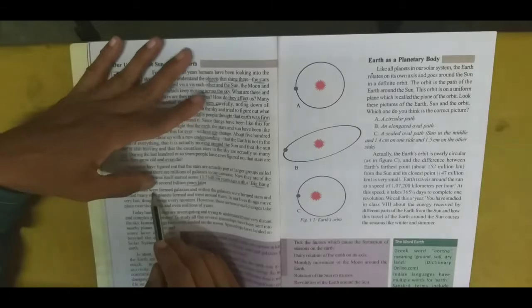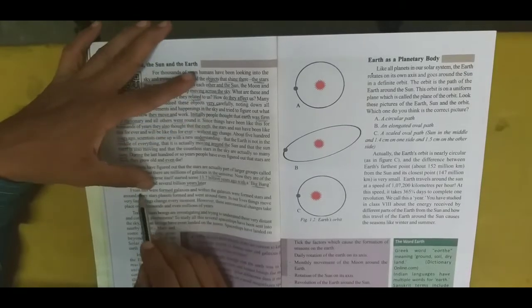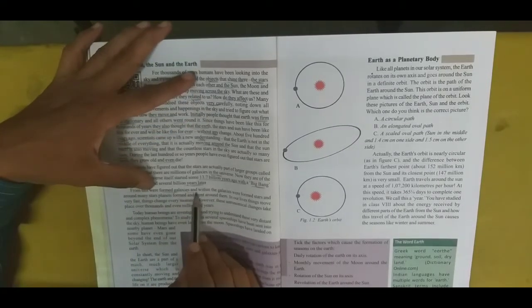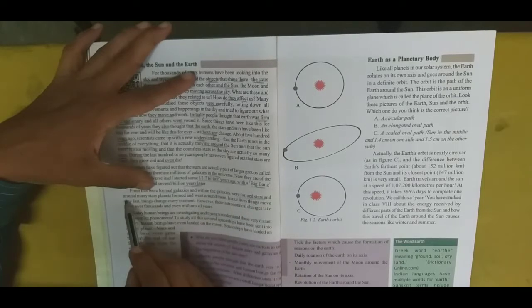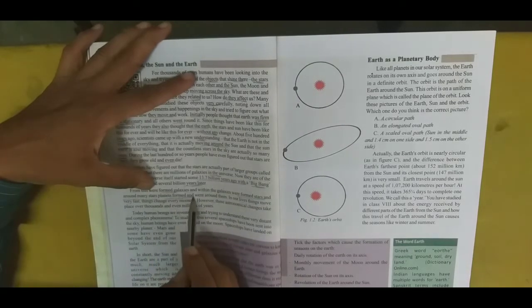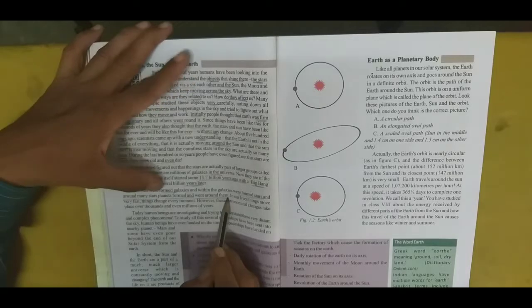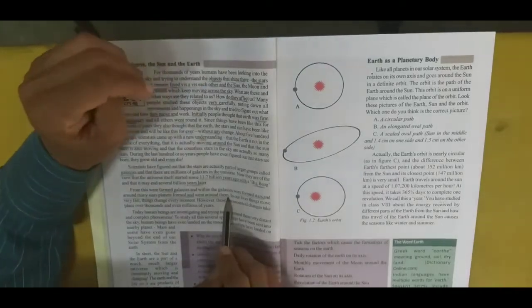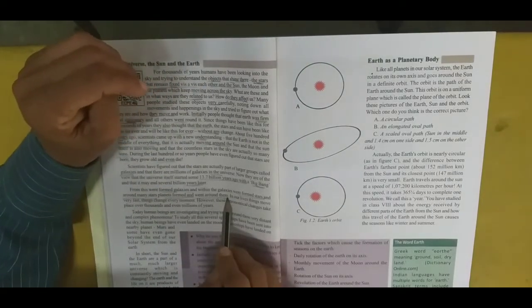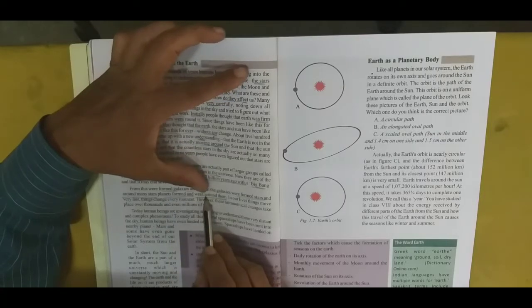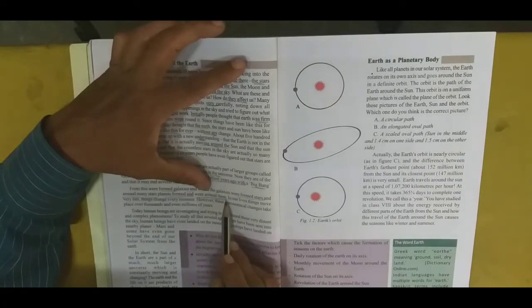From this were formed galaxies, and within the galaxies were formed stars, and around many stars, planets were formed and went around them. So the galaxies were formed by many stars, and the planets were formed, and even the planets went around them.